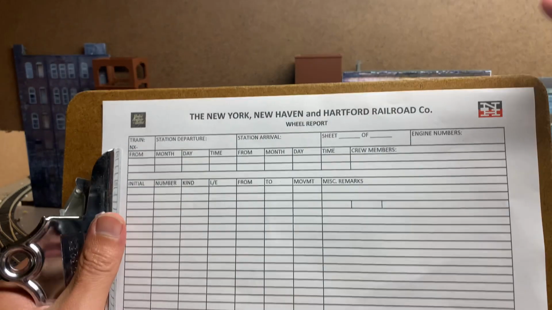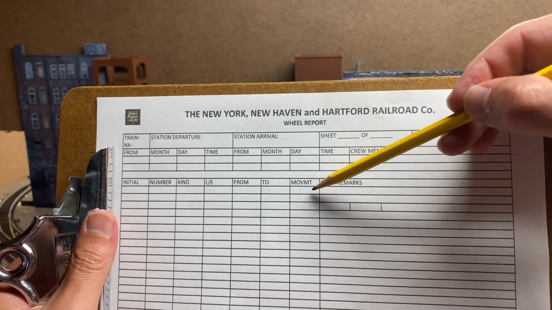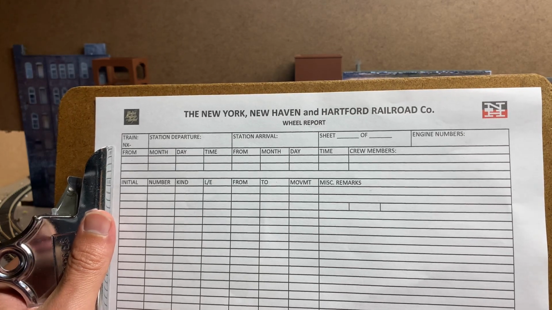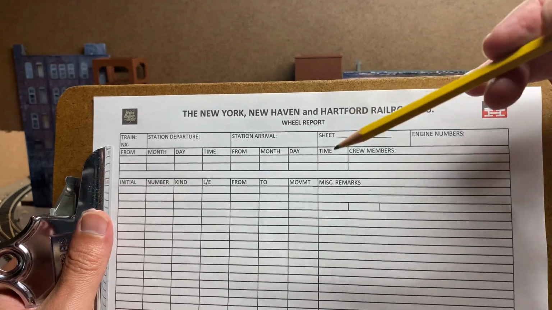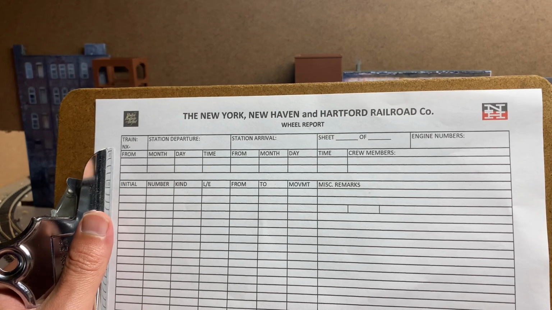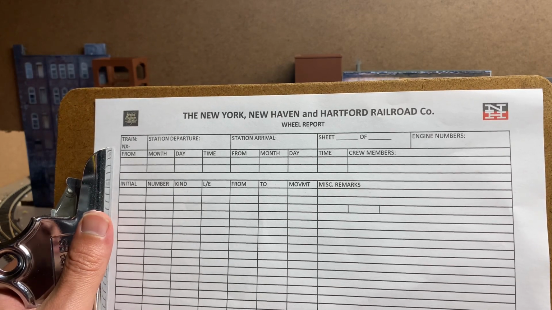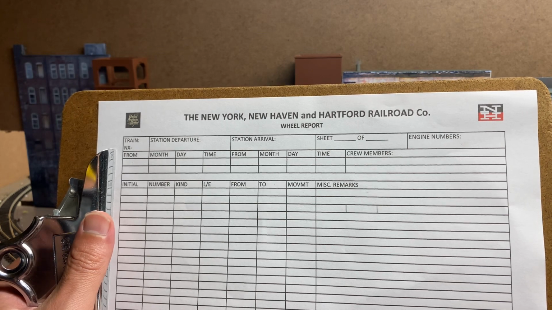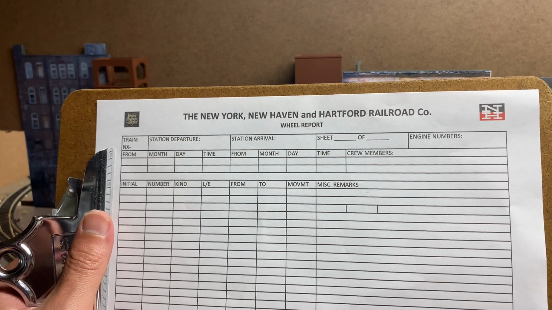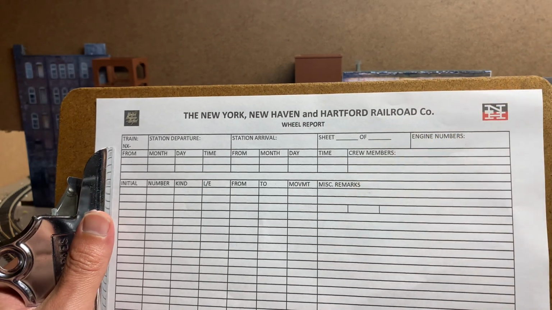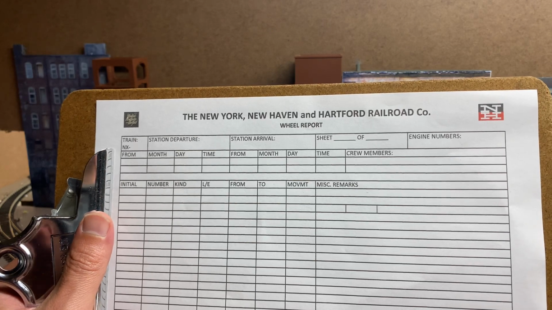So going back to the wheel report, you have movement. Again, it's either going to be a pull, spot, place, respot, reload, what have you. Now, miscellaneous remarks could be, say, a car going to a specific dock number, or one that has to go against the bumping block, something like that. You can get as fancy as you want with the miscellaneous remarks. It can definitely add a lot of cool things to your operating session.